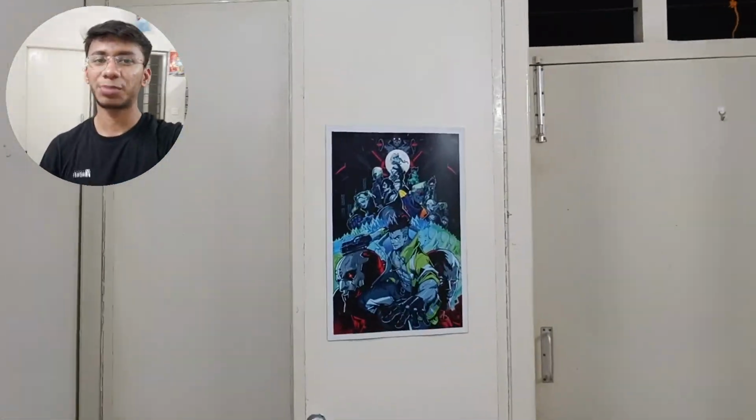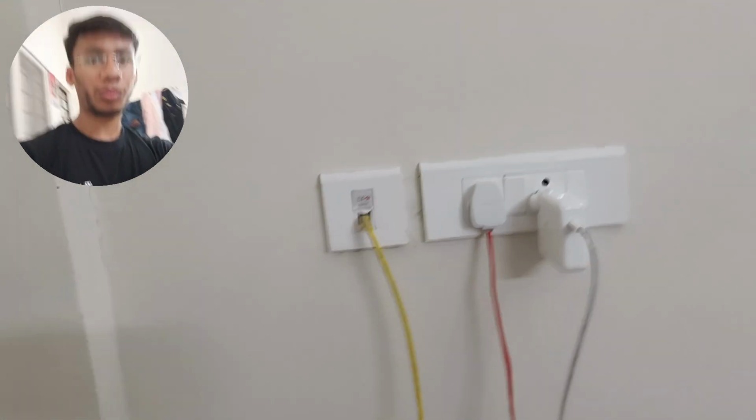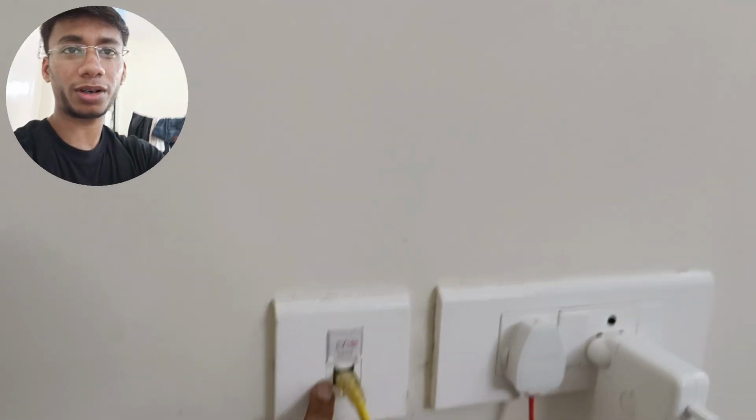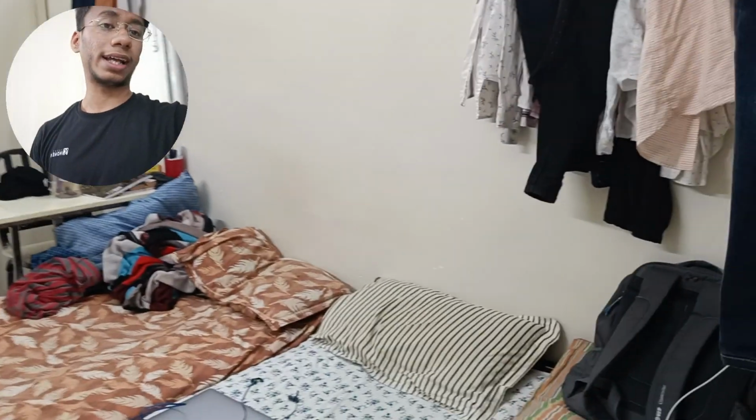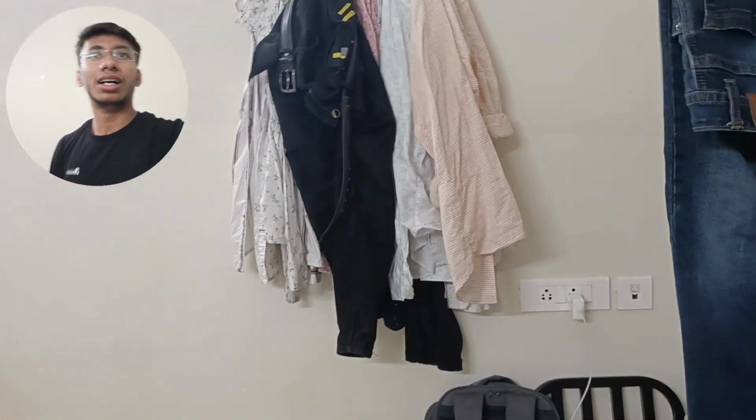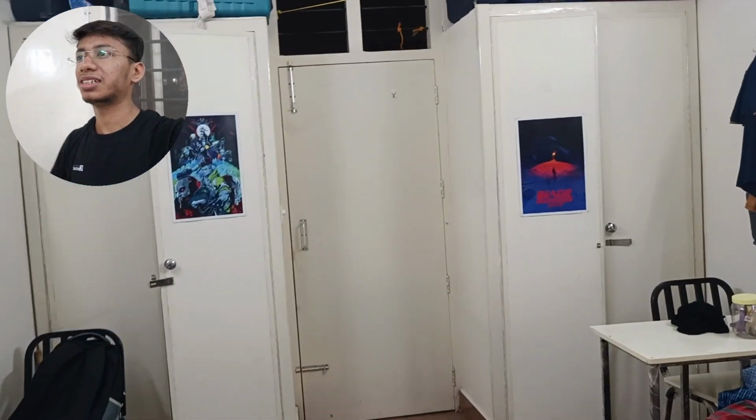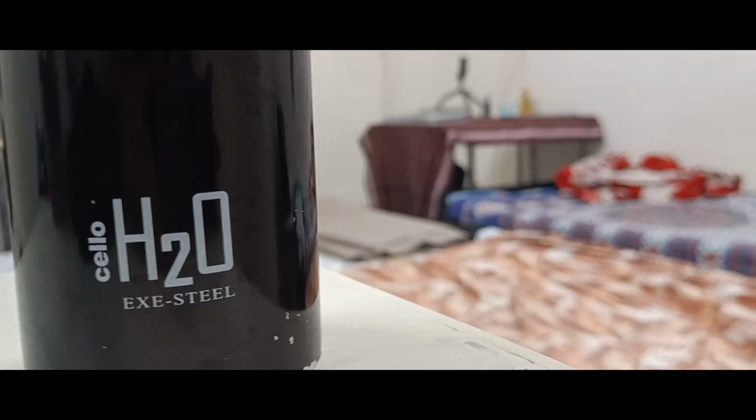And moreover, we are provided with two cupboards here and two socket connections, like here and there. And also we have been provided a cable for internet connections, for high-speed internet connections in fact. And so now I will be merging some cinematic shots of the room.